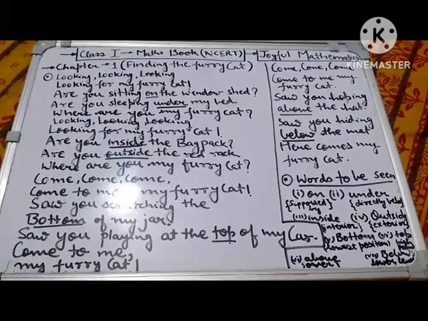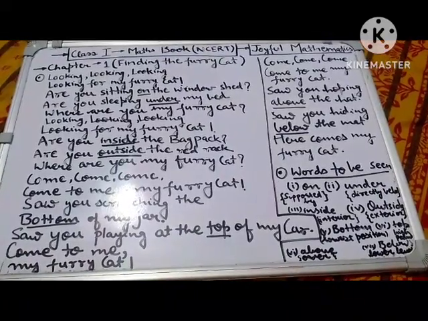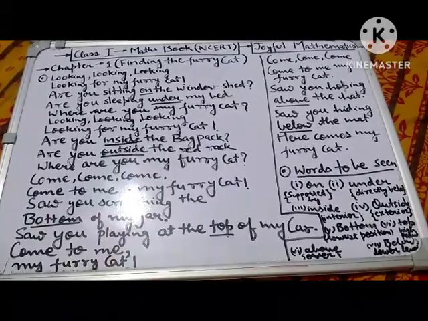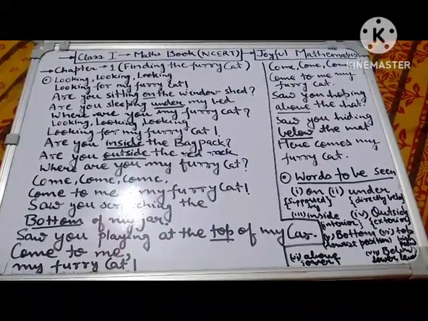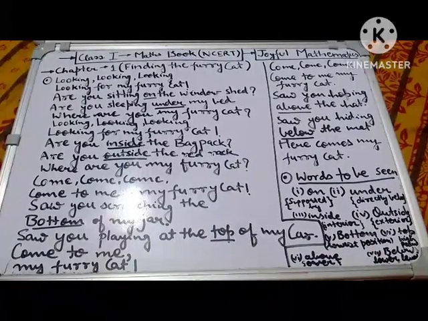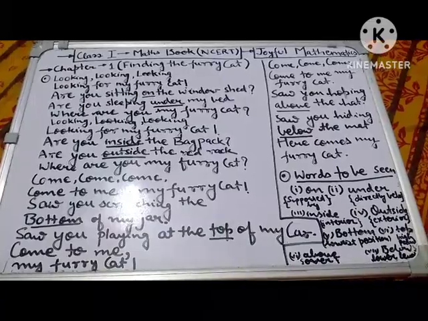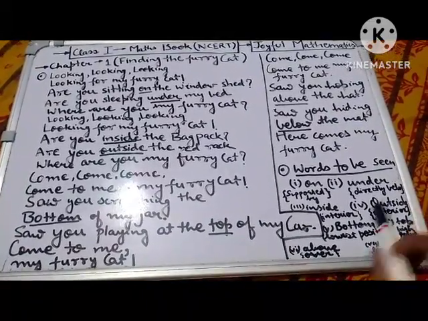Hello students. The class 1 mathematics book name is Joyful Mathematics from NCERT, and the first chapter is Finding the Furry Cat. In this chapter basically we are going to learn about the concept of various words which are used in mathematics. So the chapter starts with a poem like this.